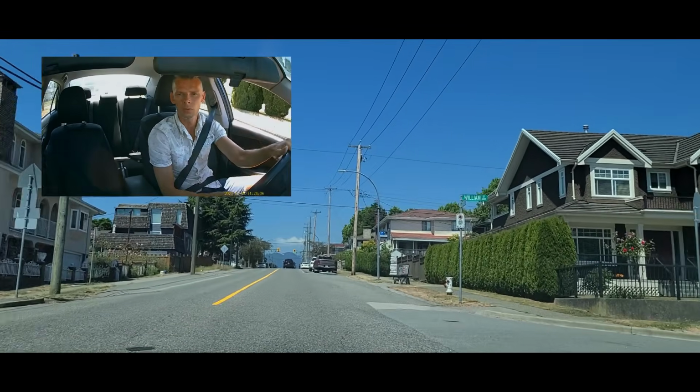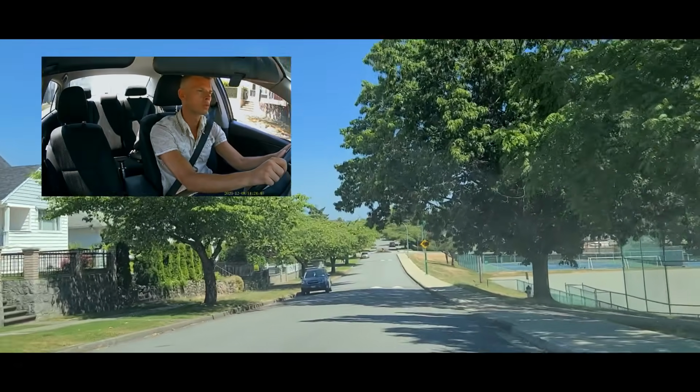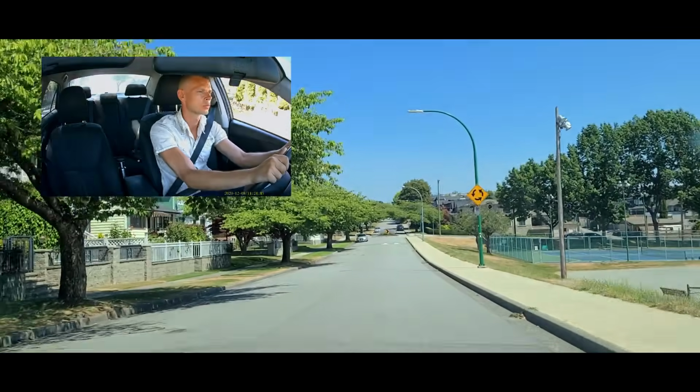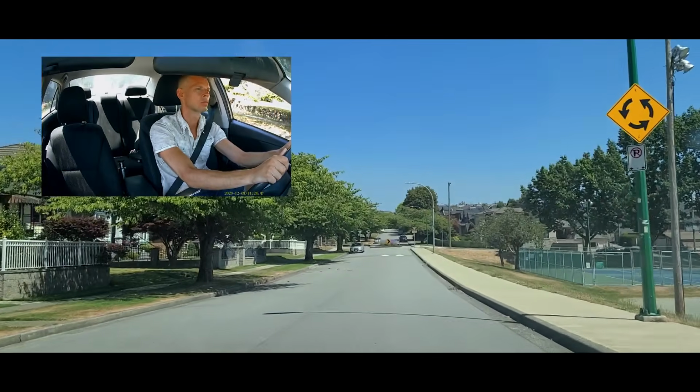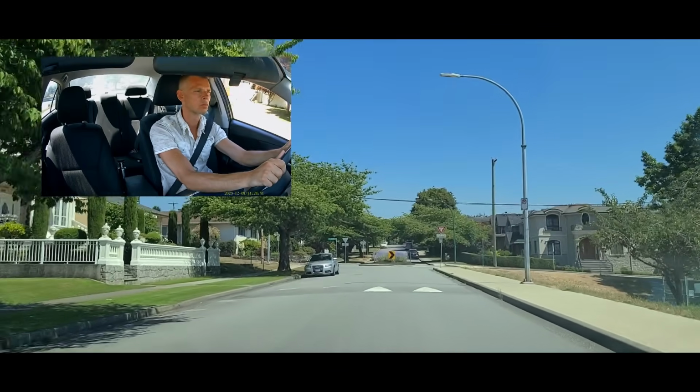Right turn, right shoulder check, nice and early. Signal early. Not too early, but early enough. Half a block, you know, 40 to 50 feet, let's say. Maybe a little bit more.